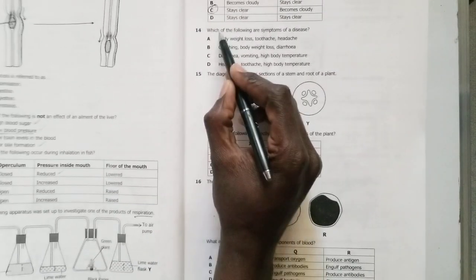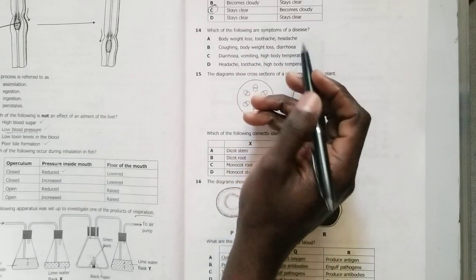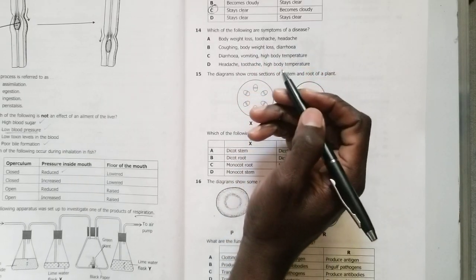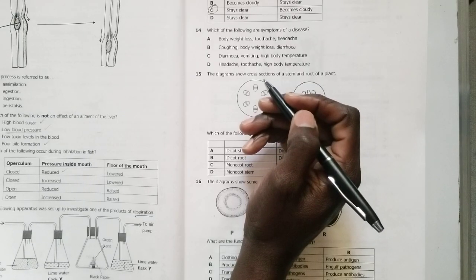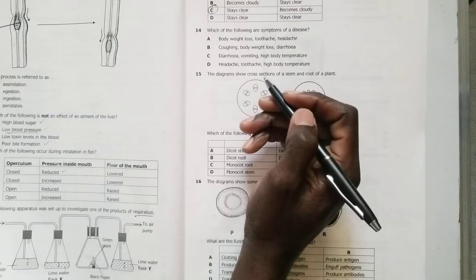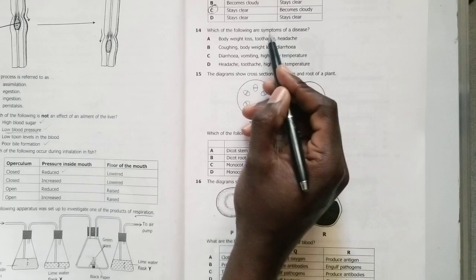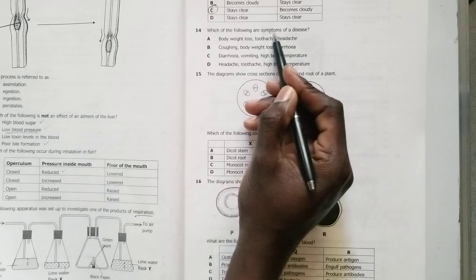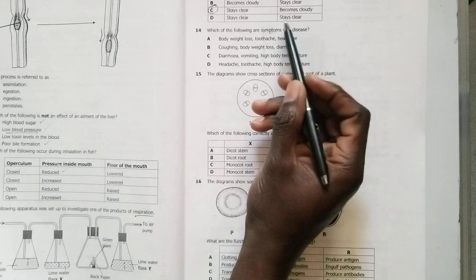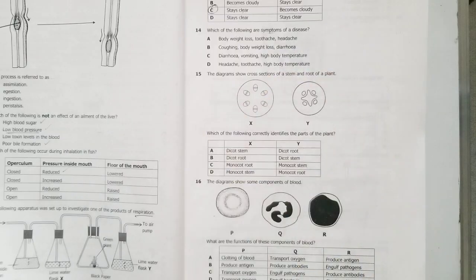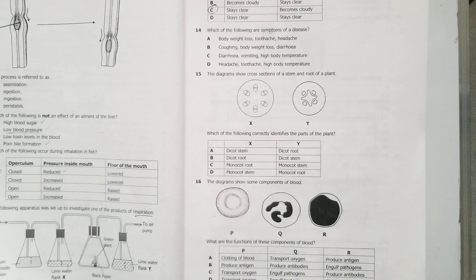14, it says, which of the following are symptoms of a disease? So when it comes to symptoms, there are signs and what they are calling symptoms. Symptoms are things that you are able to detect. They are visible in this case. Signs, maybe a person will just be telling you, but it says symptoms of a disease.